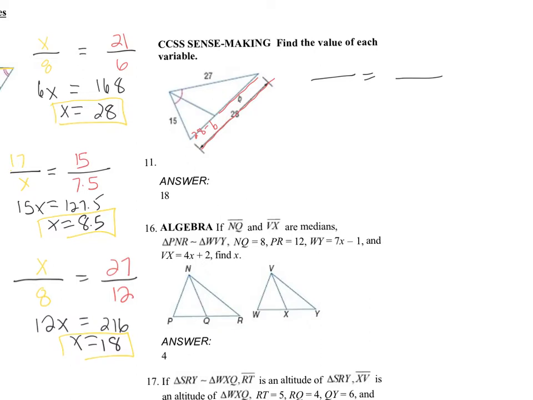And now I'm going to go ahead and set up the proportions.